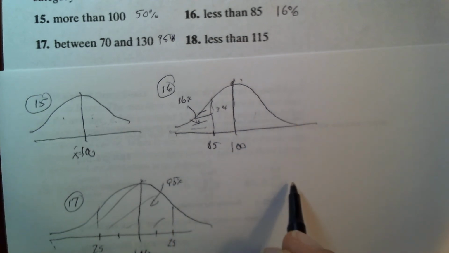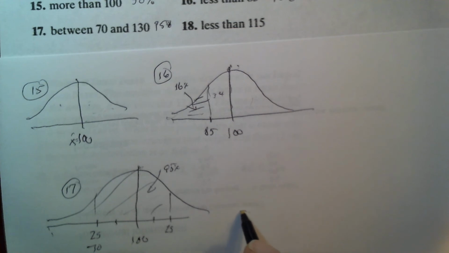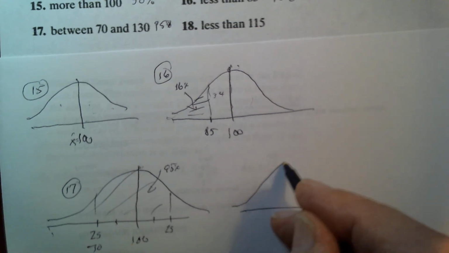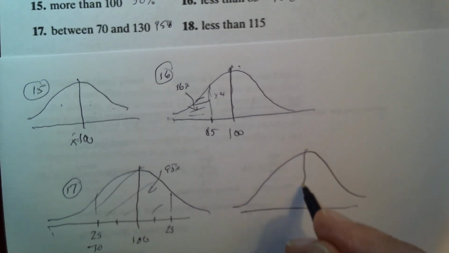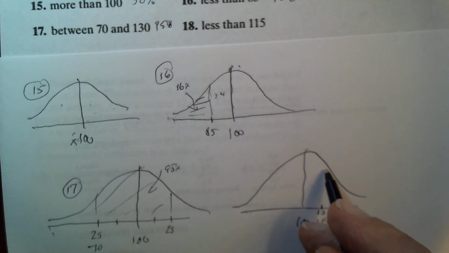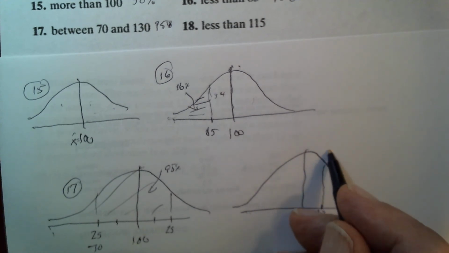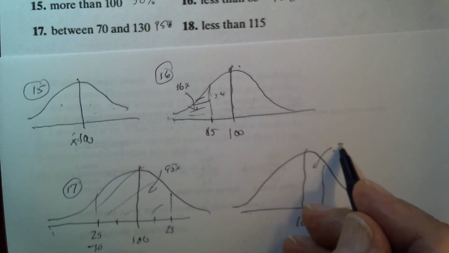And the last one would be for 115. Again, we draw a normal distribution, centered at 100. And then 115 would be here, 1 standard deviation to the right. So we know that that includes 34%, so 0.34.